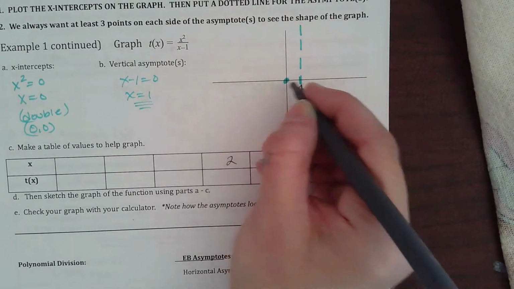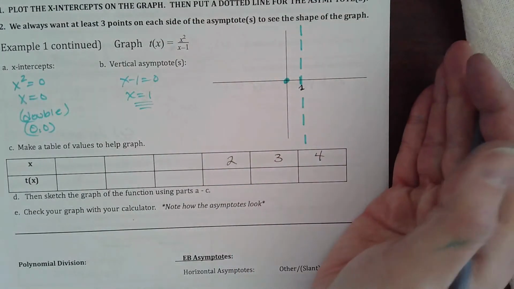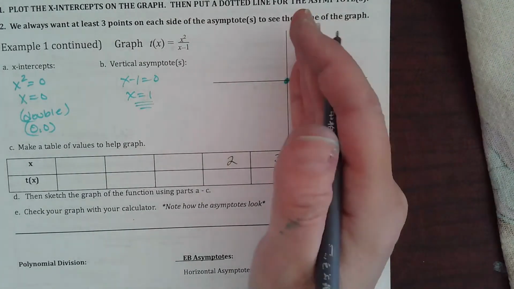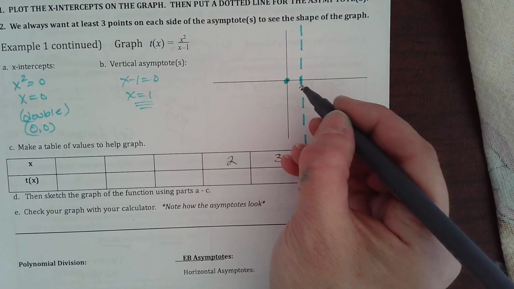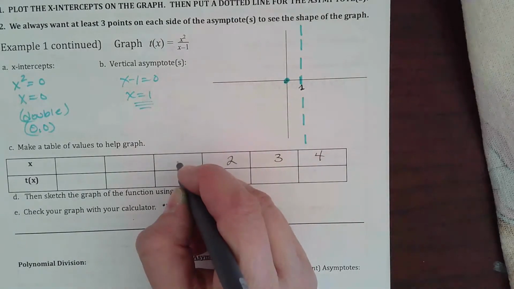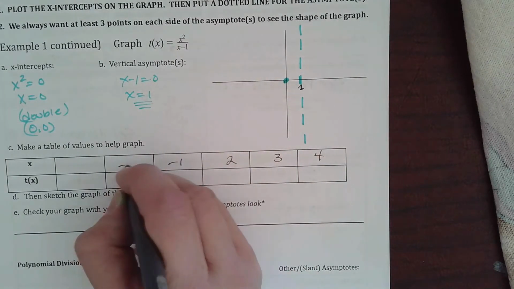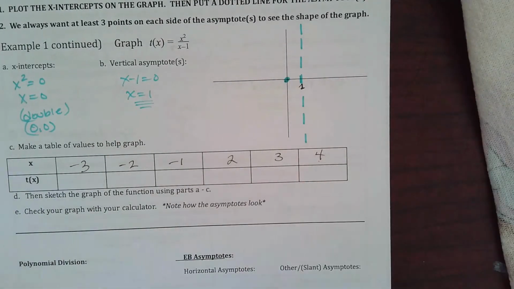So always what I look at is values that are greater than the asymptote. So x values that are greater than my asymptote, x values that are less than my asymptote. Well, for my values that are less than my asymptote, I already know 0, 0. So let's pick negative 1, negative 2, and negative 3. Because we already know 0, 0 is already on here. Okay, so I wanted 3 additional points on either side of my asymptote.